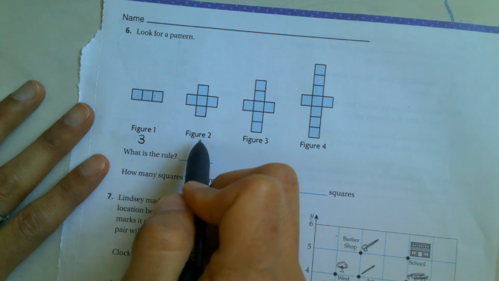Number 6 is fun. It's the squares. Finding what we do to each square. All right, so in figure 1, 1, 2, 3, I have 3 squares. In figure 2, I have 1, 2, 3, 4, 5. What do I do to 3 to get 5?